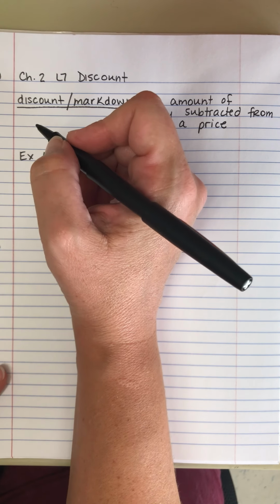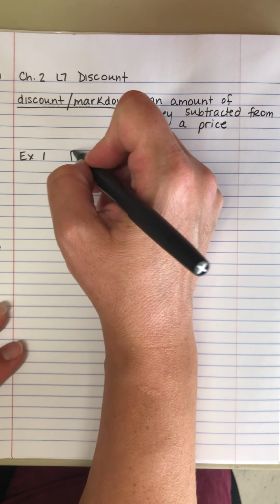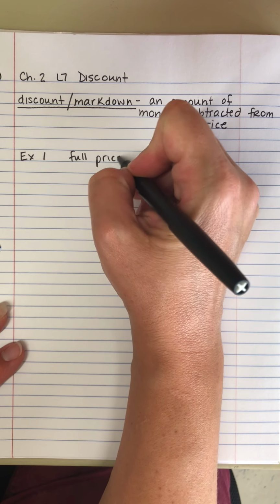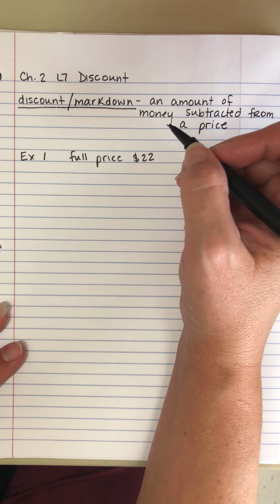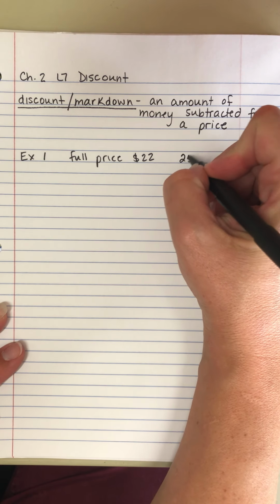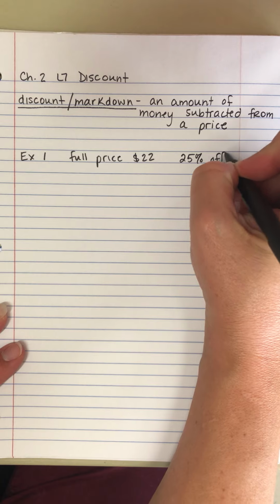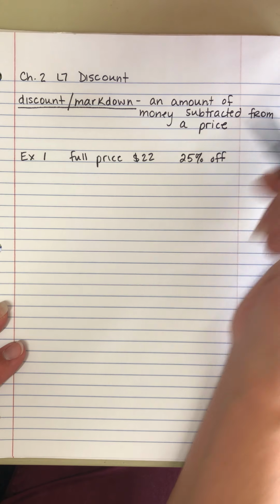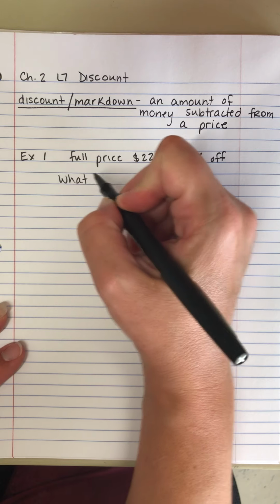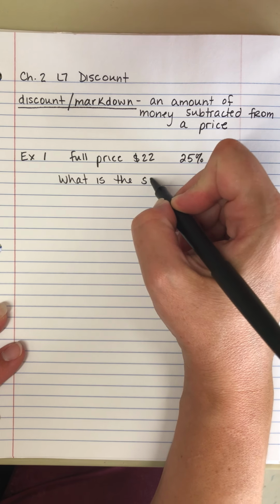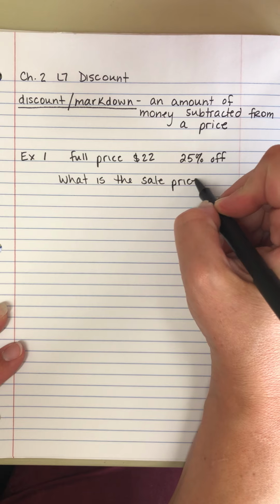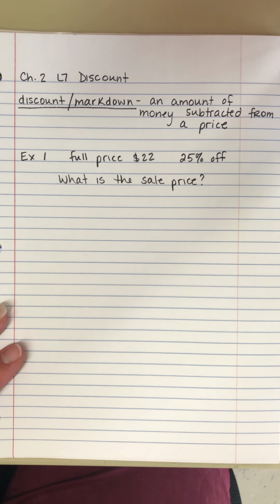Okay, example 1, it says a DVD normally costs $22, so that's full price. This week it's on sale for 25% off. What is the sale price of the DVD? Okay, well, let's figure it out. We're using percents for this. We are allowed to use our calculators for this. So I am going to figure out what 25% of my price is, and then I'm going to subtract it from that price.